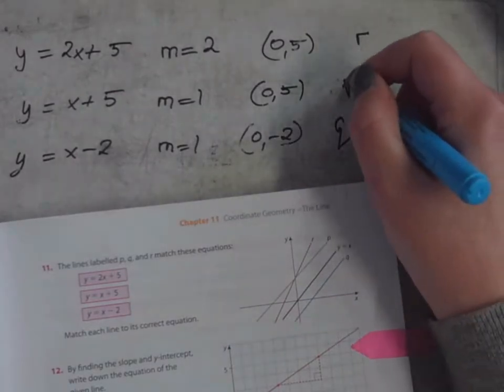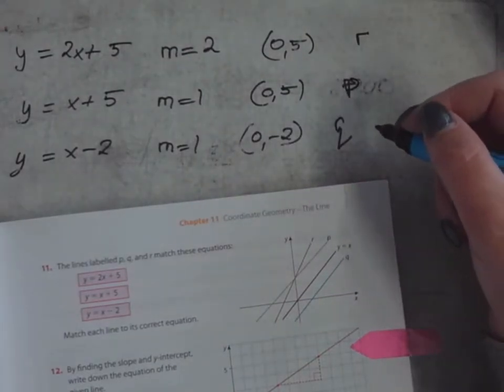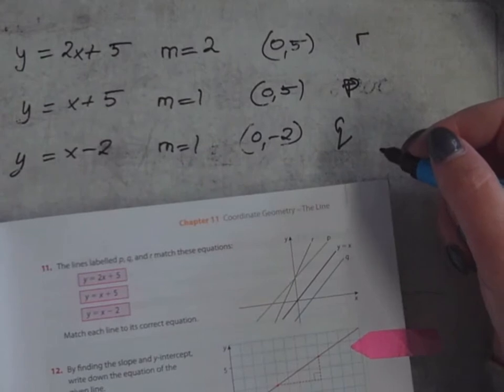Okay, so write down all the information you can get first, and then see can you match the information to the picture. Is that okay?